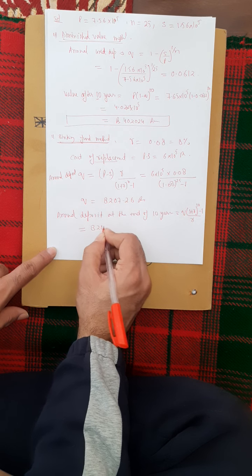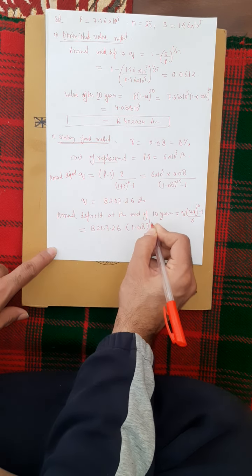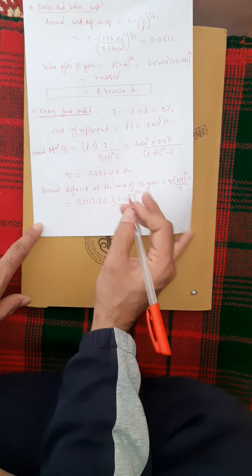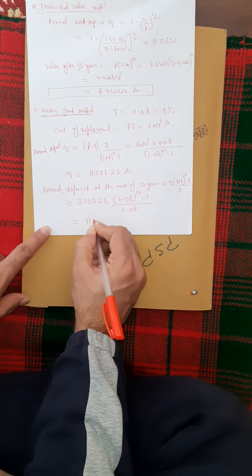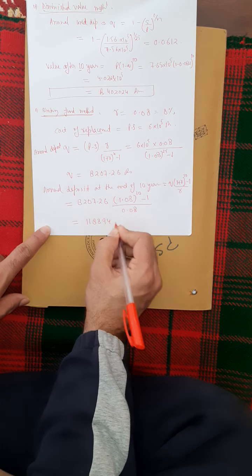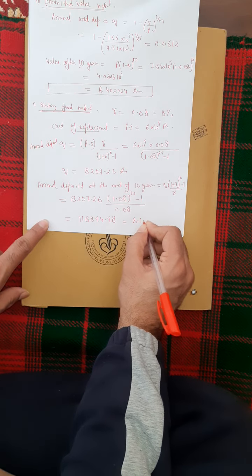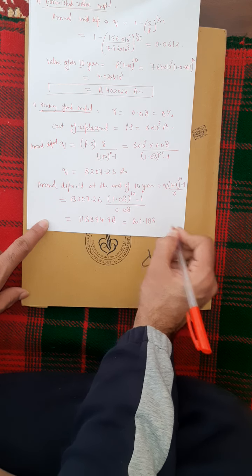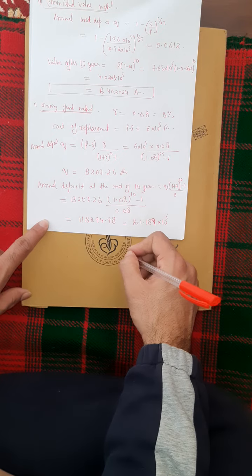So it will be 8207.26 into 1.08 raised to the power 10 minus 1 divided by 0.08. I will solve it, and the answer is coming out as 118894.98 rupees, which is nothing but about 1.189 into 10 raised to the power 5.